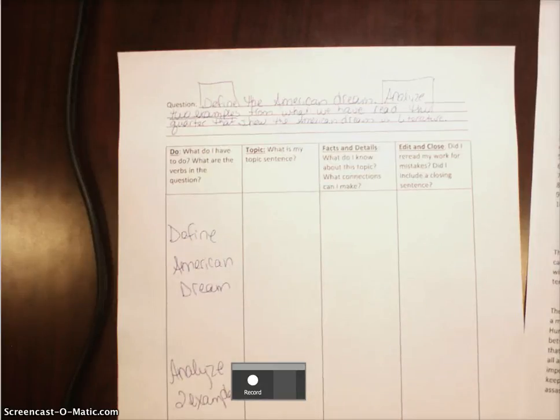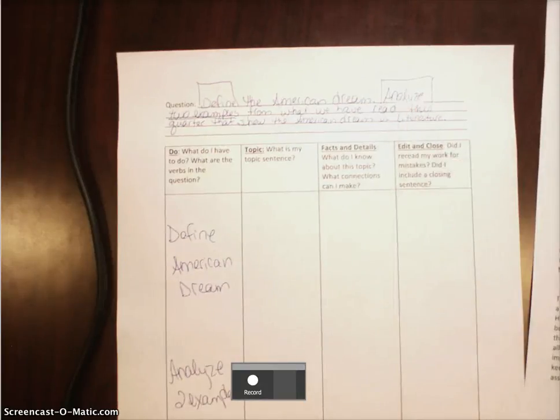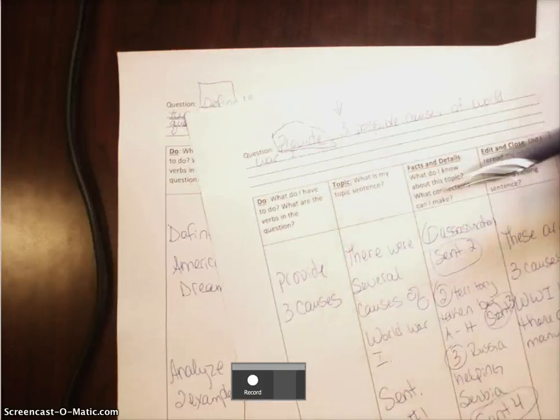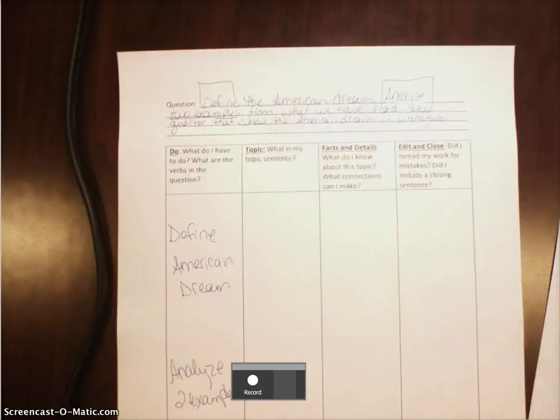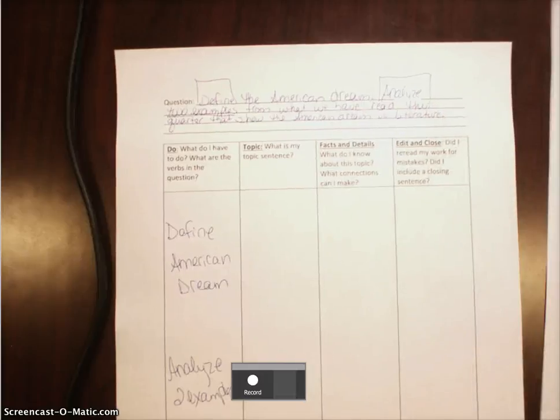So in this case, we're asked to analyze. In our previous one, we were just asked to provide. Provide could just mean list. Analyze means explain. They want more detail in this question, so that's a key word that you need to notice.